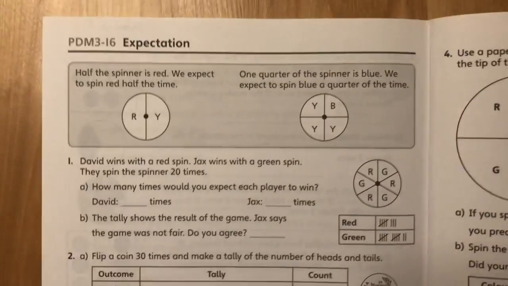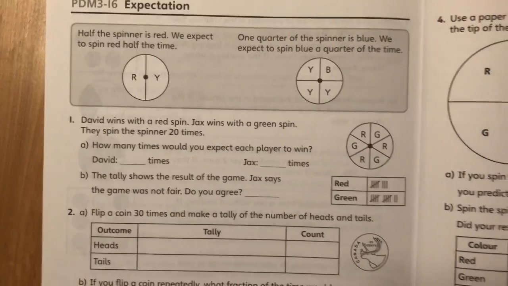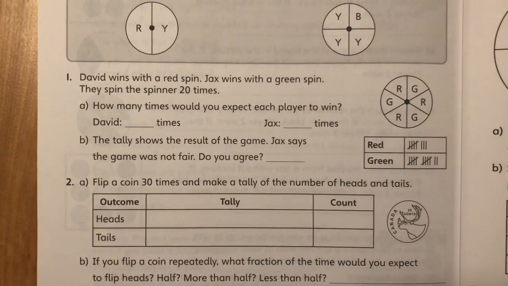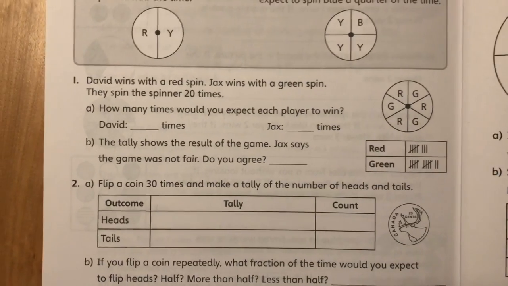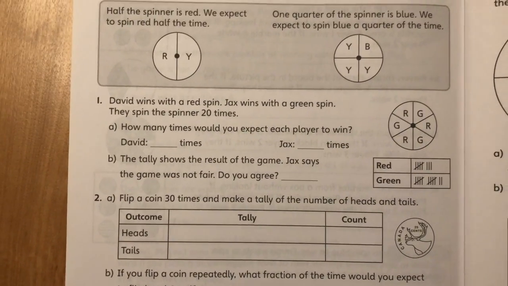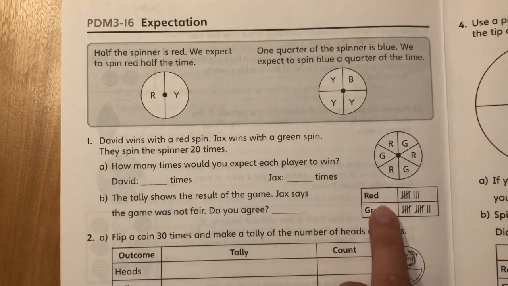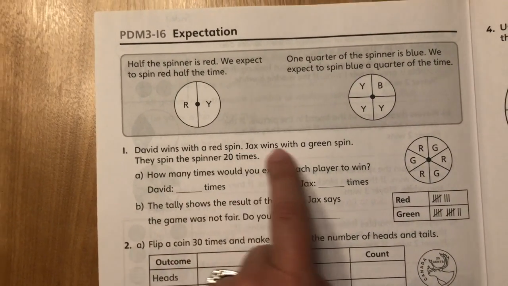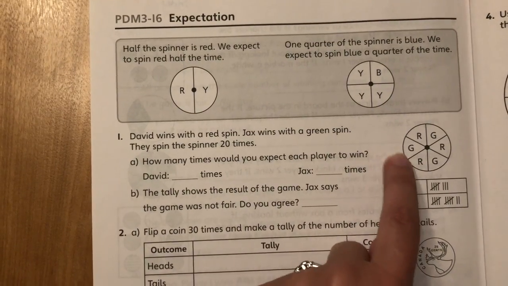Let's open up our books for the last time this year and see what you're going to be working on today. All right, your last page, it really is actually your last page in here, 214 and 215. Here we go. You're doing number 1 to 4 today, and today you are actually going to do some experimenting. In number 1, though, they've done the work for you. They've done the tally chart. They show you the spinner. David wins with a red spin. Jax wins with a green spin. So you can see the different colors.